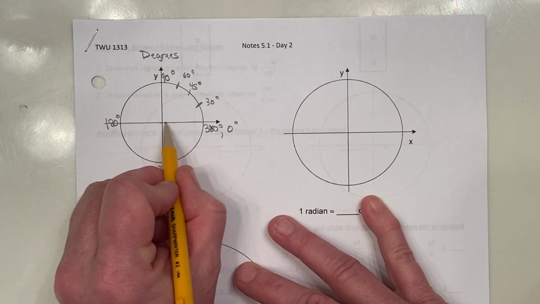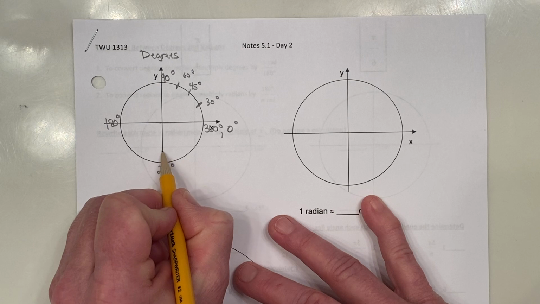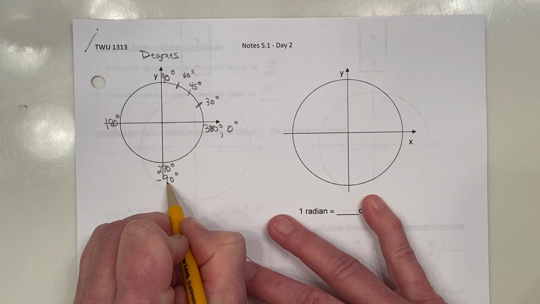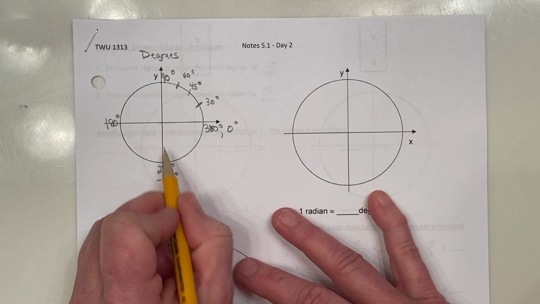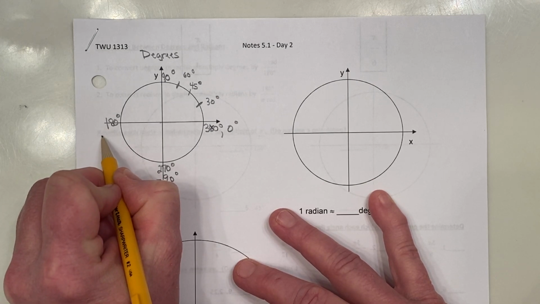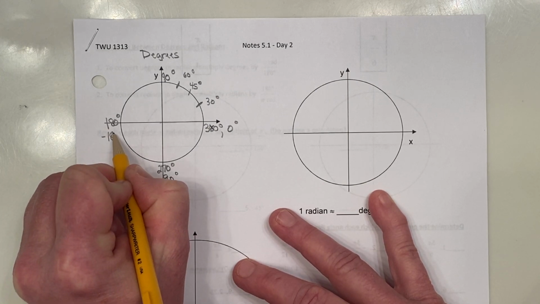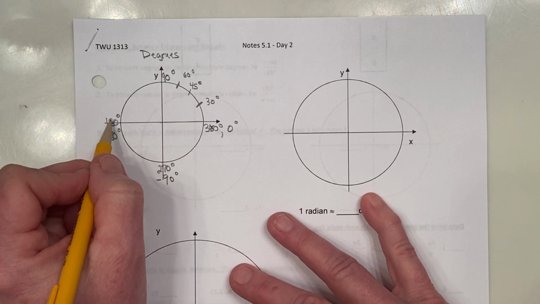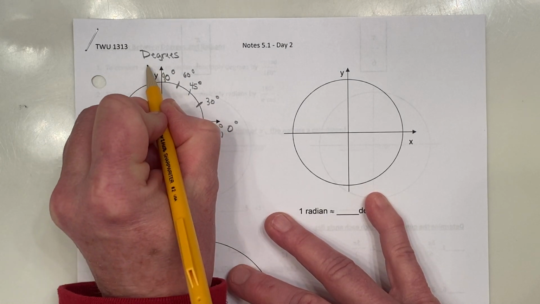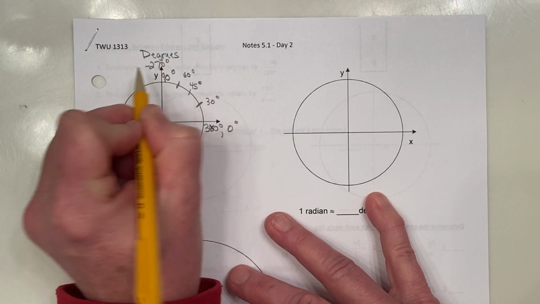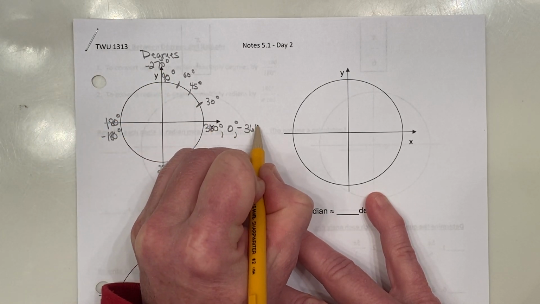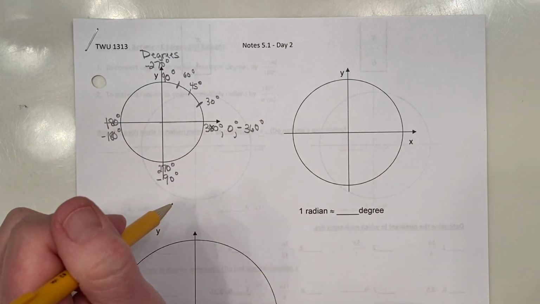So a reminder, what if I started on the positive x-axis and I went down clockwise? Well, then I could call this negative 90 degrees. Remember that these two angles right here are coterminal. They name the same ending place. If I were to continue clockwise, then I can also call 180 degrees negative 180 degrees. Okay, those two are coterminal. If I went another 90 degrees up here, I can say that 90 degrees is coterminal with negative 270 degrees. Another 90 down here, I can also call this negative 360 degrees. So those are coterminal, just as a reminder.